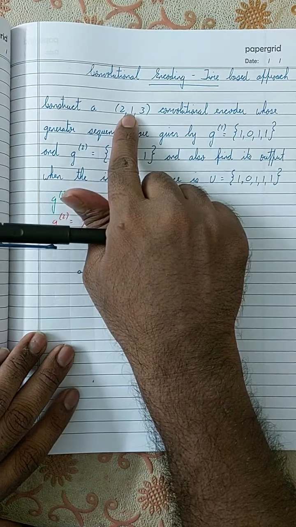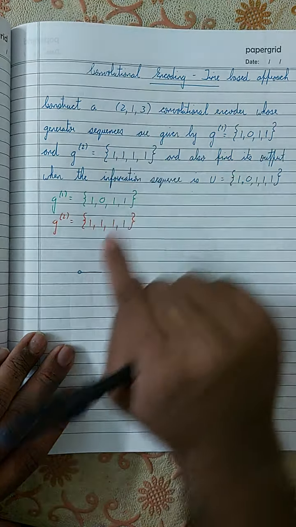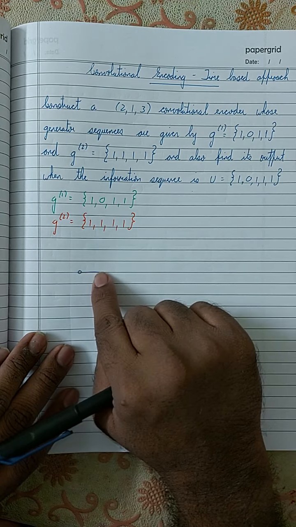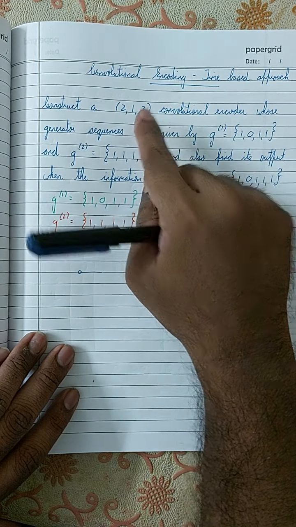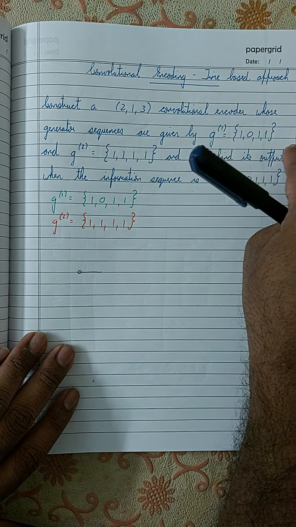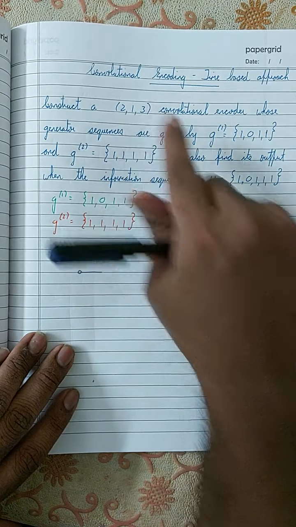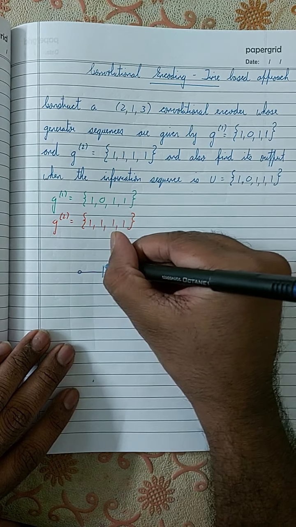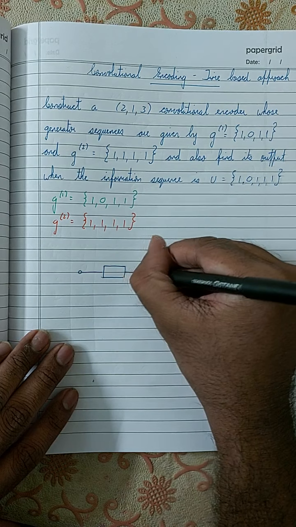Here the number of input bits is 1, which means there's only one position, so this position will have 3 blocks. That is the meaning of m: the number of register blocks per input. Since there is only one input, there will be only 3 shift register blocks. Let me draw the 3 blocks. These are the 3 shift register blocks.